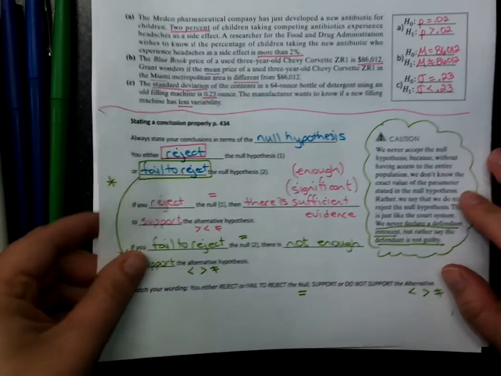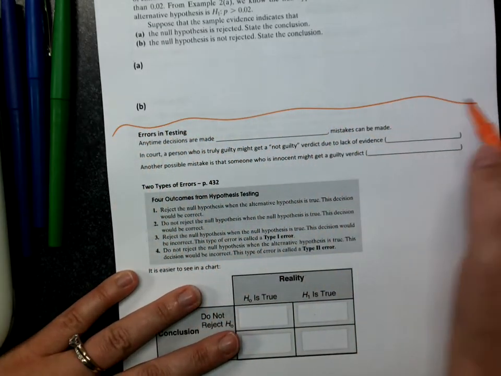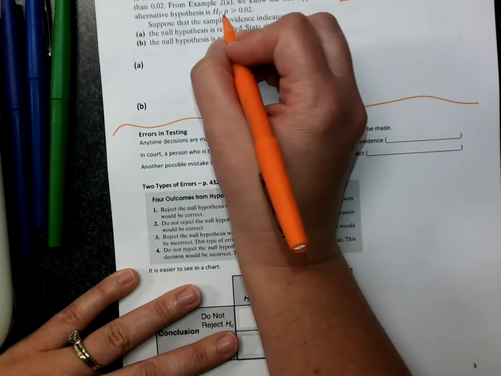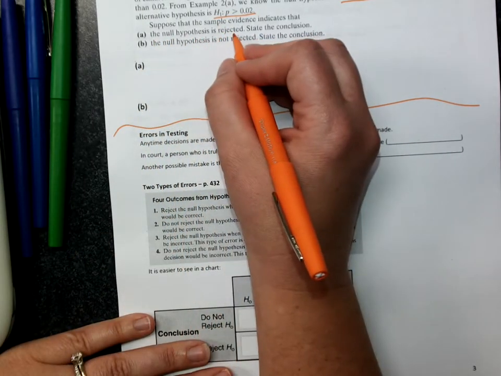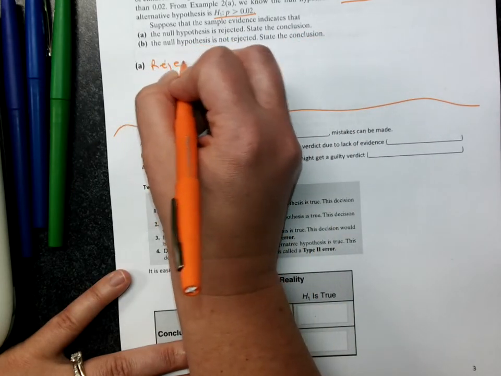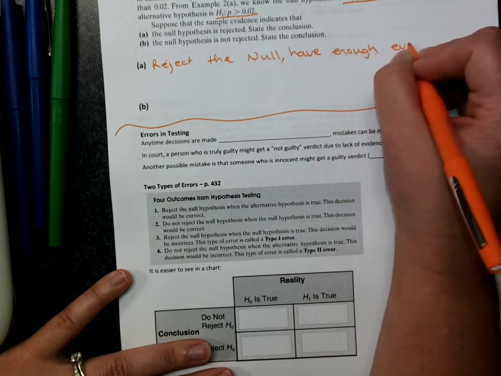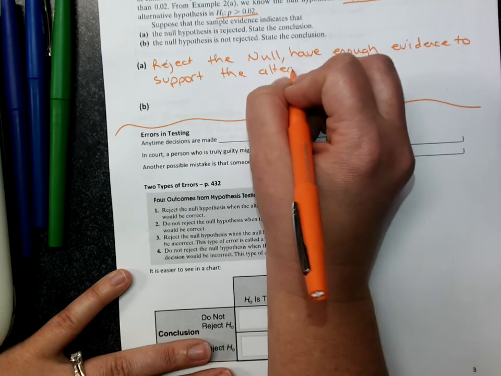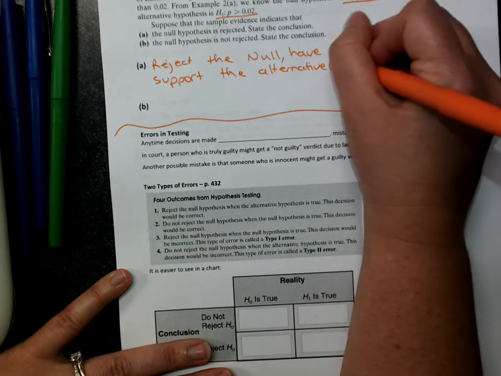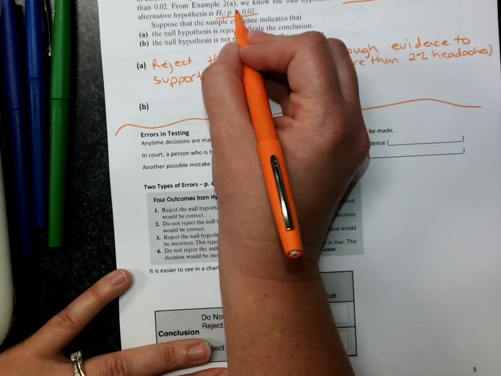All right. So let's practice writing conclusions real quick. And then we'll get into what happens when an error occurs. So it says the medical pharmaceutical company is trying to test those children with the headaches. We have a null of 0.02, and the H1 is the greater than 0.02, same as before when we were practicing our statements. Part A says the null hypothesis is rejected. State the conclusion. So if you reject the null, you have enough evidence to support the alternative. Now, in this specific example, the alternative is more than 2% of children get the headaches. So remember, the alternative is the greater than one.